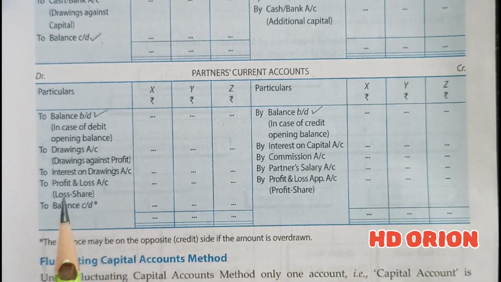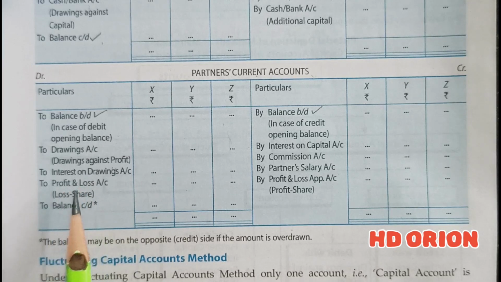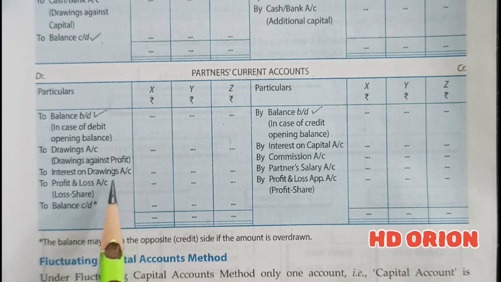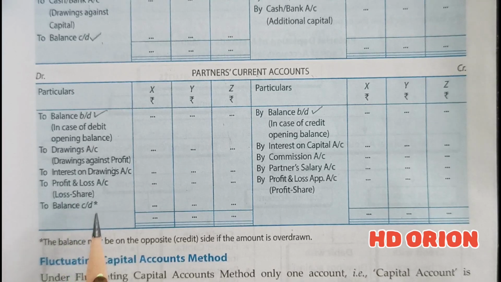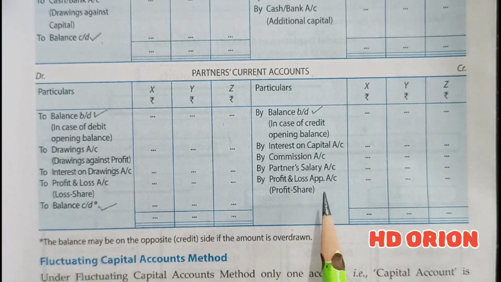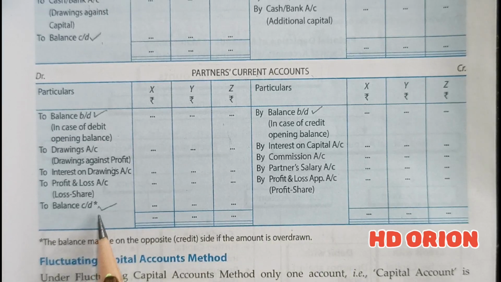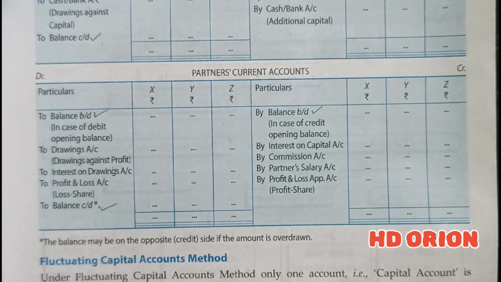Whereas on the debit side, whatever amount reduces the current account will be shown, like drawings and interest on drawings, or final distributable loss. And then the balancing closing balance will be obtained either on the debit side or on the credit side. Debit side is the credit balance and credit side is the debit balance. If it is there, then it will be shown here.